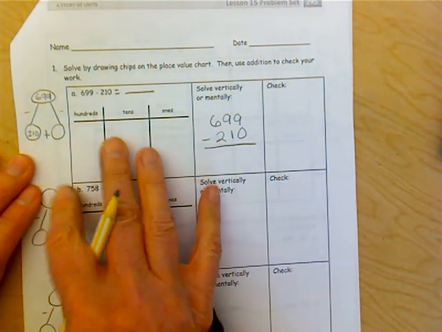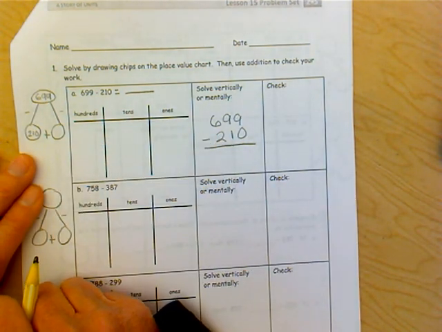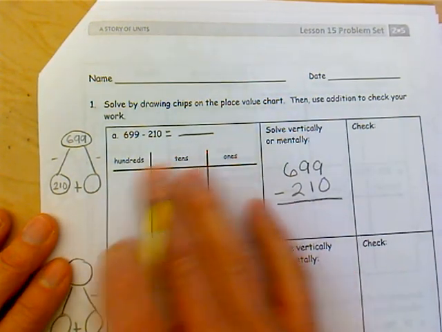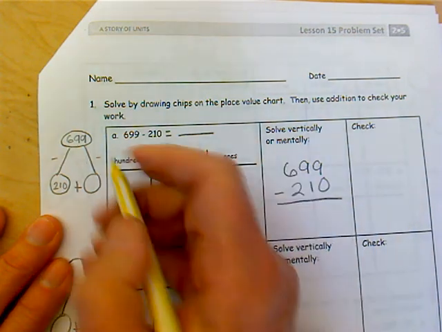Okay, let's go ahead and set this up in my chip model. So I've got 600.